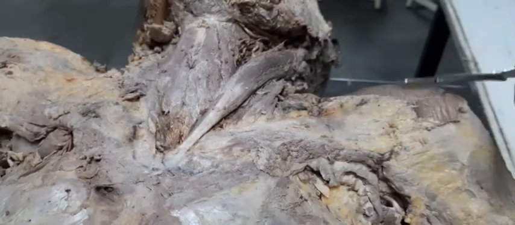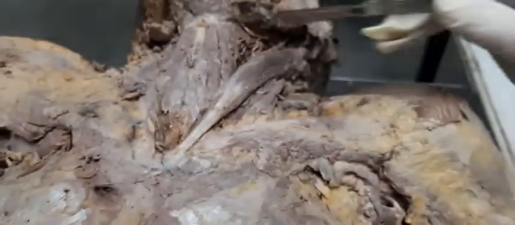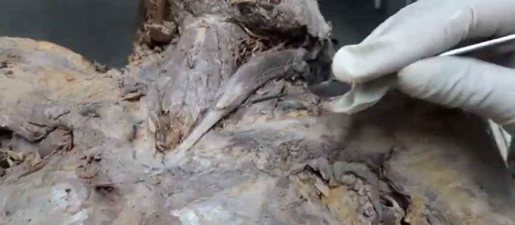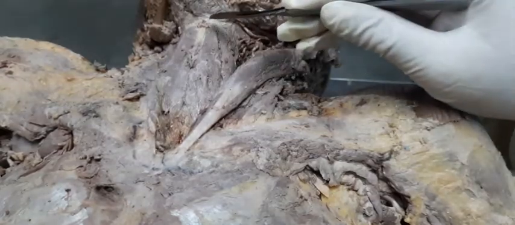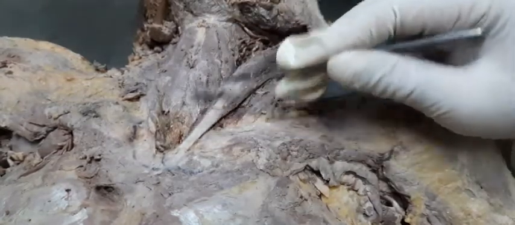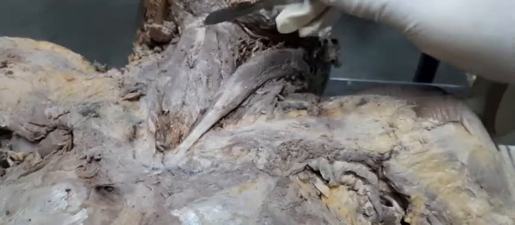Welcome back, students. Now this is the time to dissect the muscular triangle in the anterior triangle subdivision. What we are going to show here are the boundaries of the muscular triangle. The muscular triangle is bounded medially by the midline here, where the two sternothyroid muscles lie parallel.